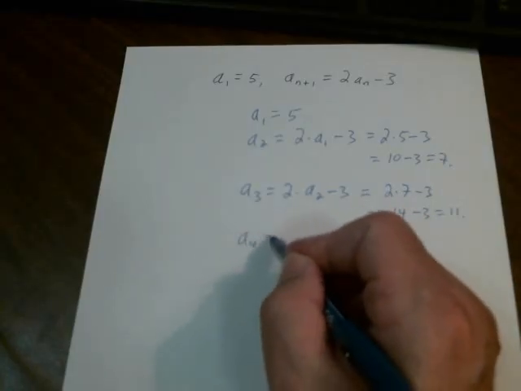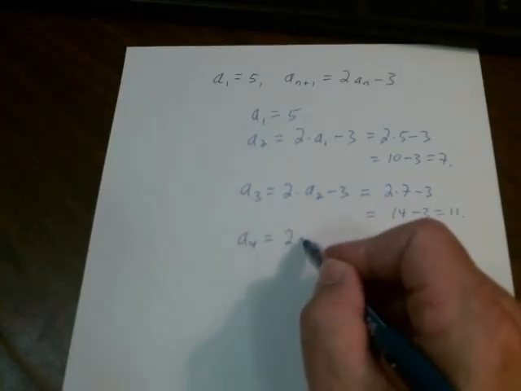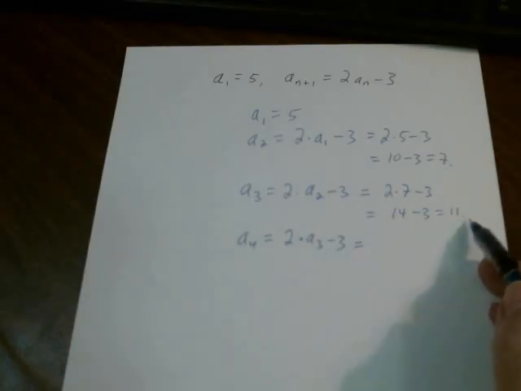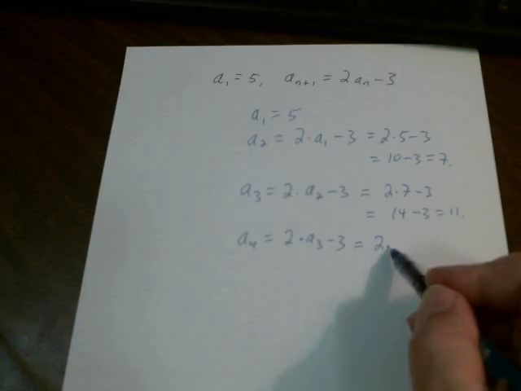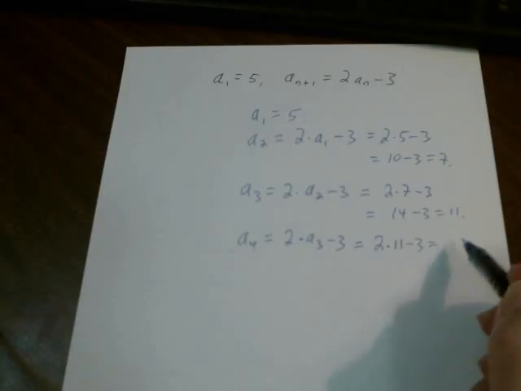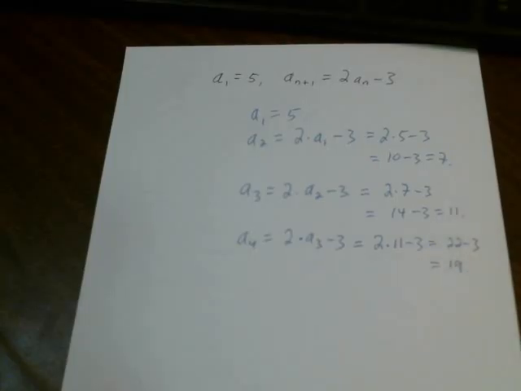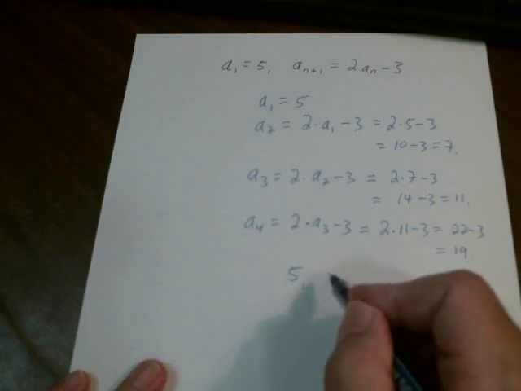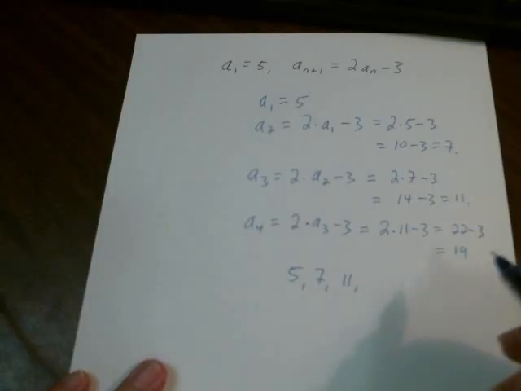Finally, the fourth term, a sub 4 equals 2 times a sub 3 minus 3. A sub 3 we found to be 11. We'll substitute that in, and we get 22 minus 3, which is 19. Now, writing out the sequence left to right in a horizontal fashion, we'll have 5, 7, 11, and 19.